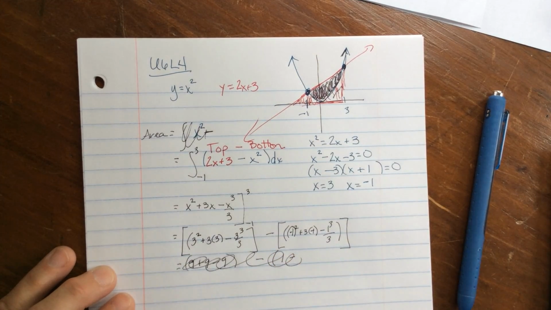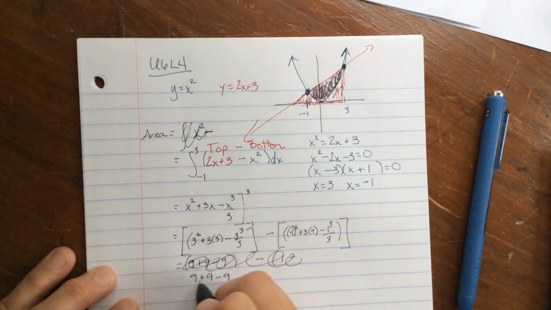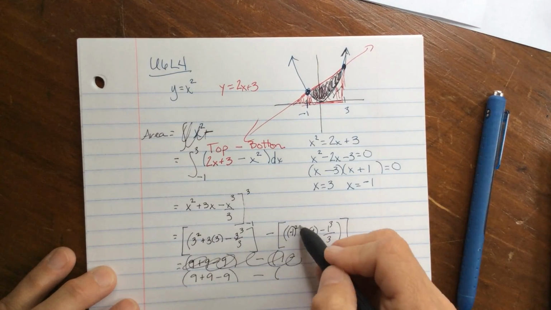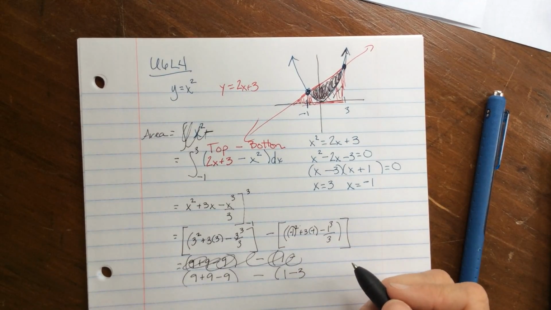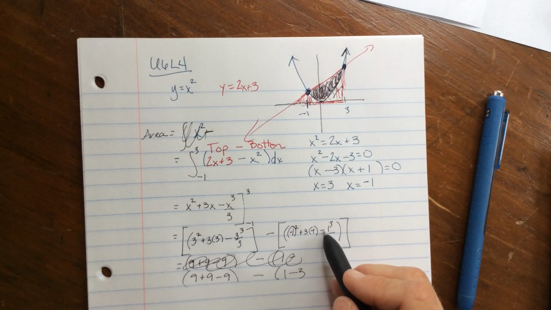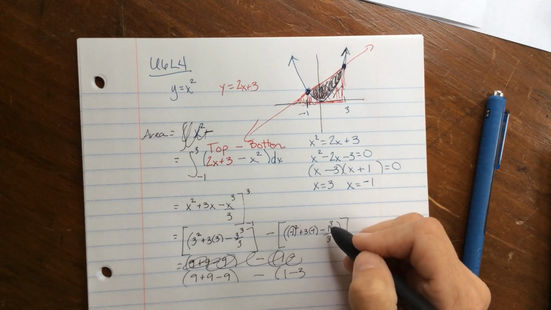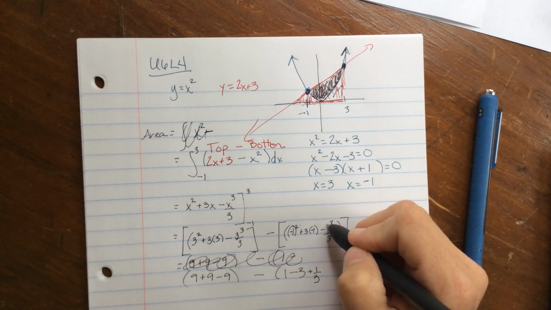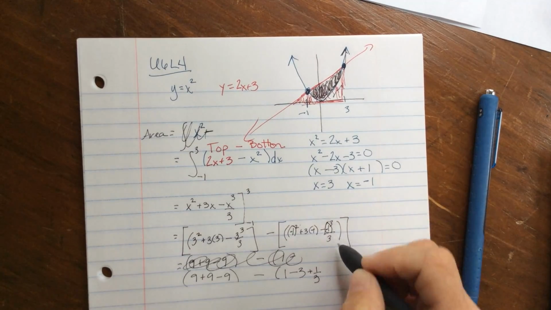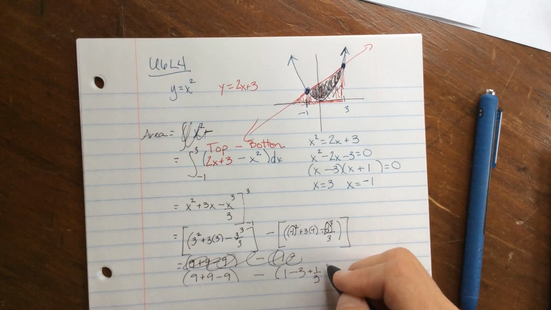That portion was right. This portion was not. So I still have my 9 plus 9 minus 9 minus the -1 squared is 1. 3 times -1 is minus 3. And then minus the 1/3, that's actually going to be a plus 1/3, because when I substitute -1 here and cube it, that's -1, and the negative out front makes that +1.